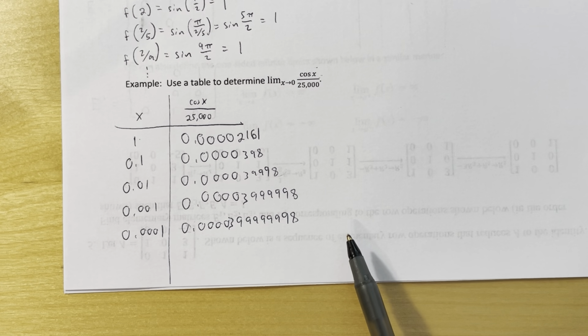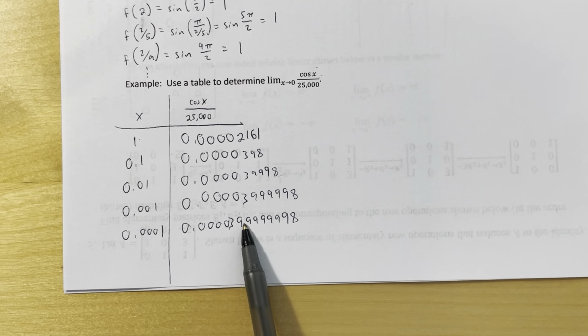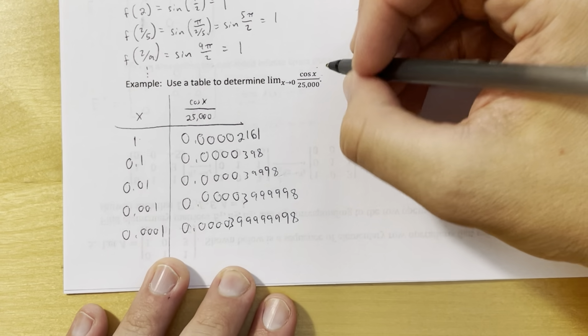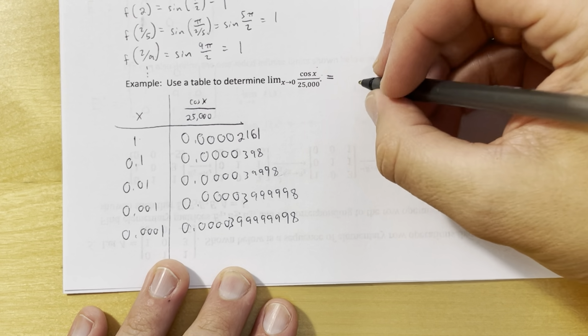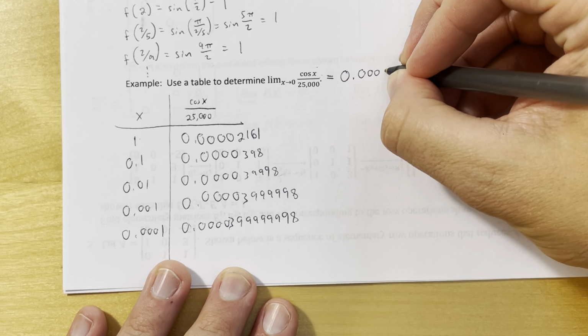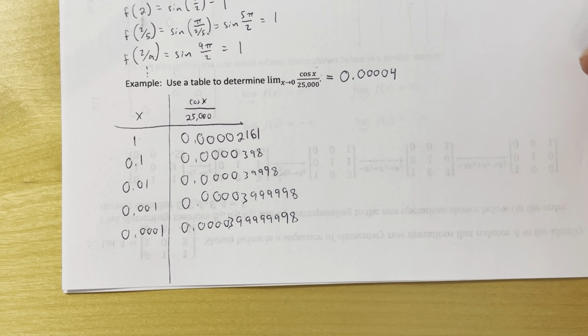my next output. So what does that actually appear to be approaching? Well, these 9s are essentially going to round things up a bit, and I think that 3 is going to end up becoming a 4. So this appears to be giving me a limit of 0.00004. Okay? Now it turns out that is the exact limit in this case.